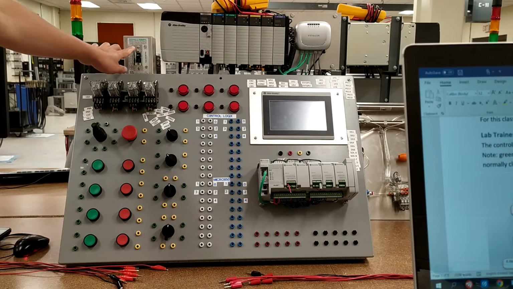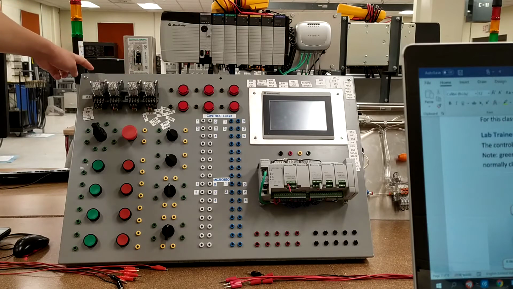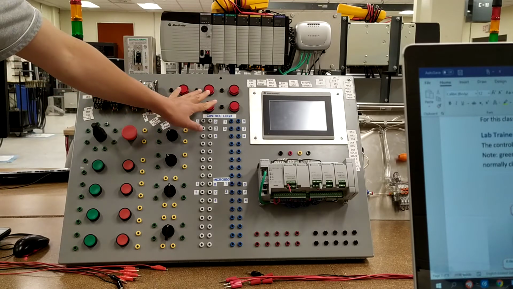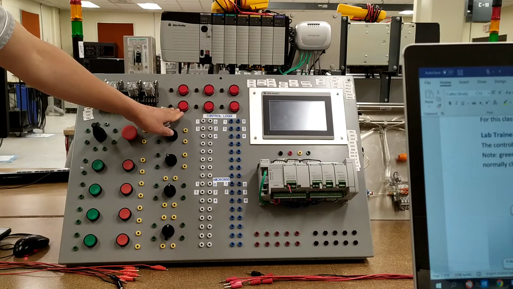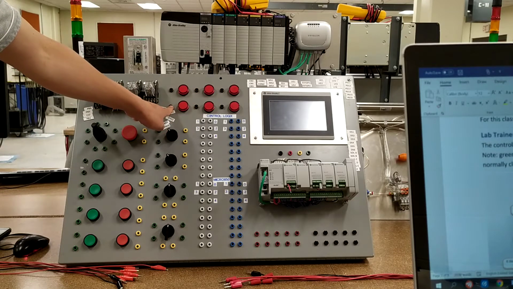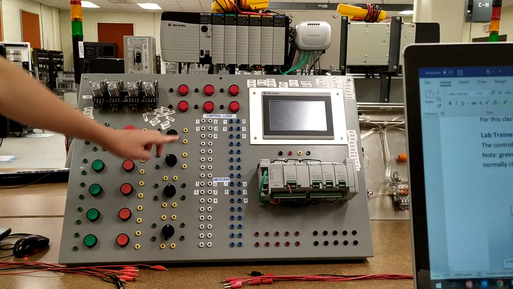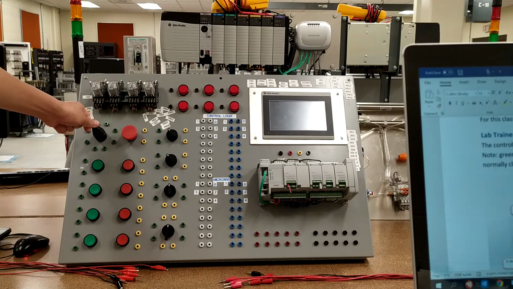Okay, this is the power. When we power on, this pilot light will be red, will be on. And we also have 6 pilots here. This jack color is brown. And we also have some switches here, normally open.